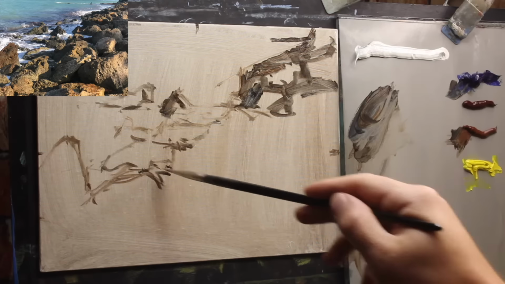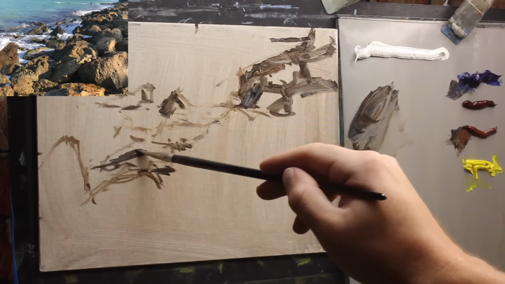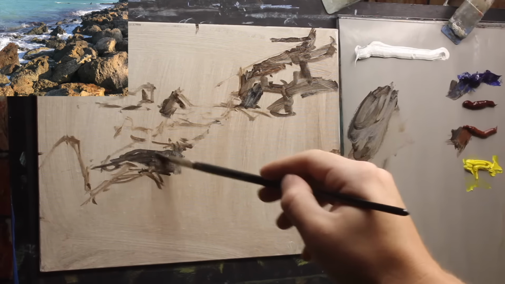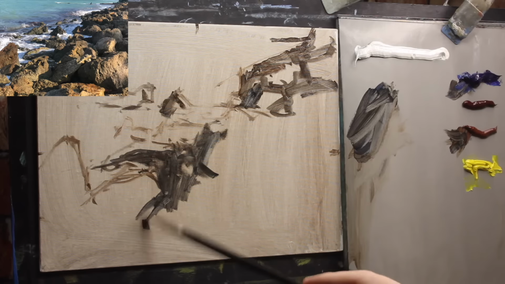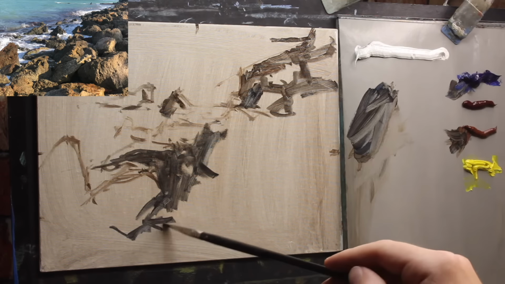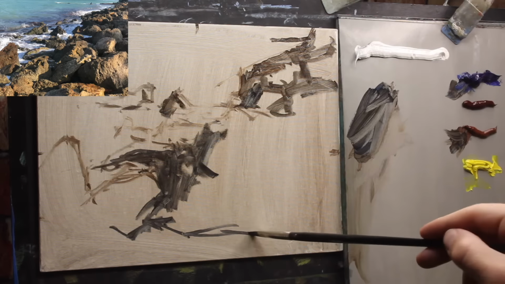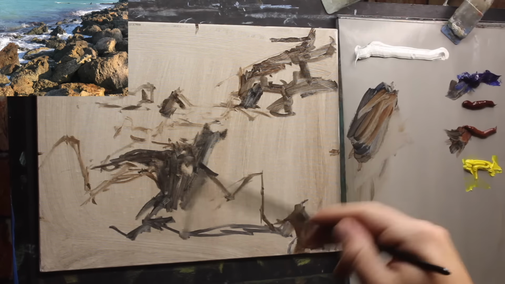I'm just seeing shapes here. I'm not even seeing objects. I'm grouping objects. I'm grouping rocks. I'm grouping parts of the rocks, even parts of water, sand, whatever. I'm grouping it together into lights and darks first. I'm actually using the same mixture of paint that I used to tone my canvas and draw in my subject, which is just ultramarine blue and burnt sienna. I'm not even worrying about color right now. I'm just worrying about mapping out the light and dark shapes.